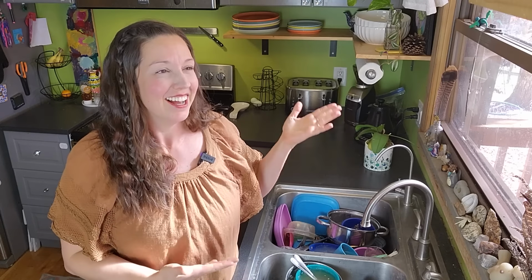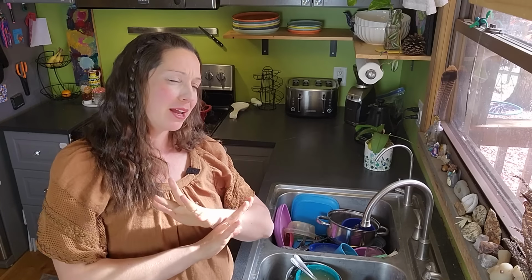So why are we here at my sink full of dirty dishes? Well, today I am going to wash the dishes and take you along the journey with me. I'll talk about the different types of dishes that I'm washing, the process that I'm using. This is by no means the best process for washing the dishes, but it is real life, and that is exactly what you need to be learning.